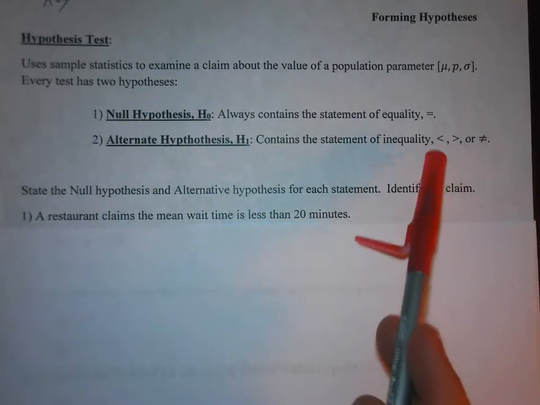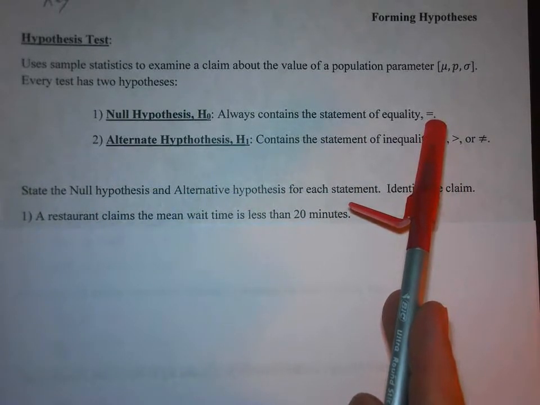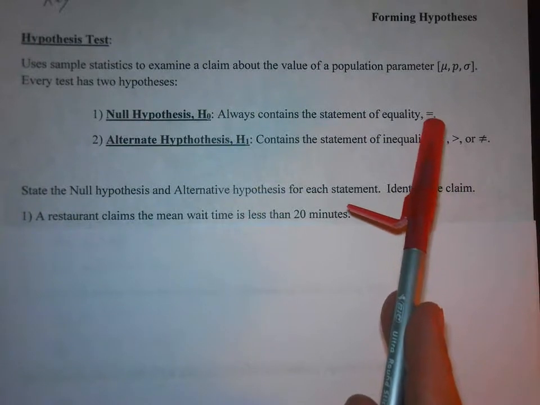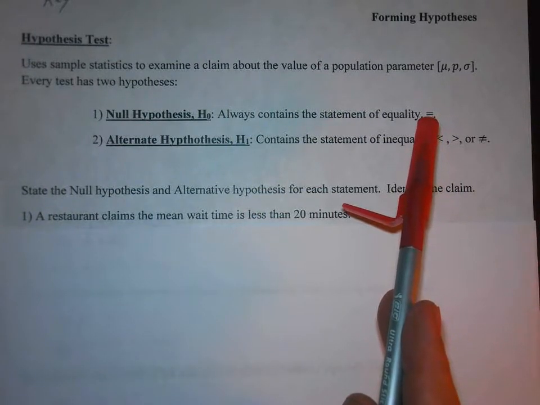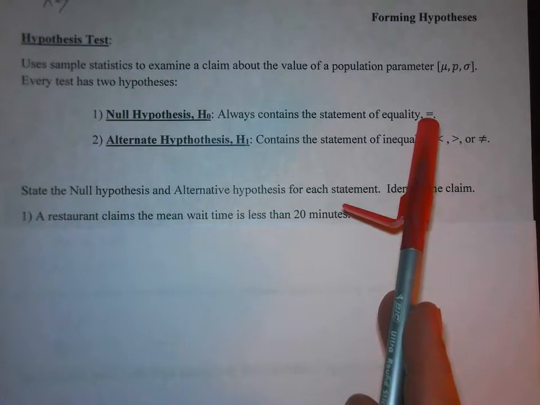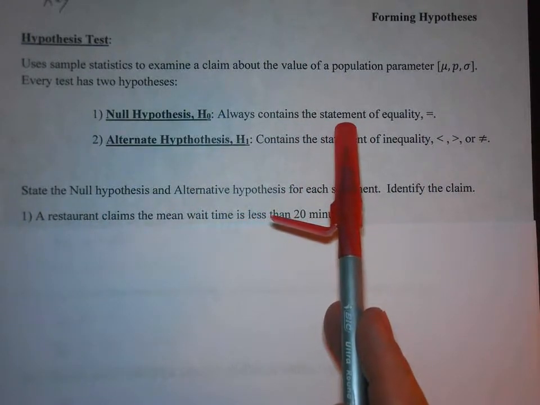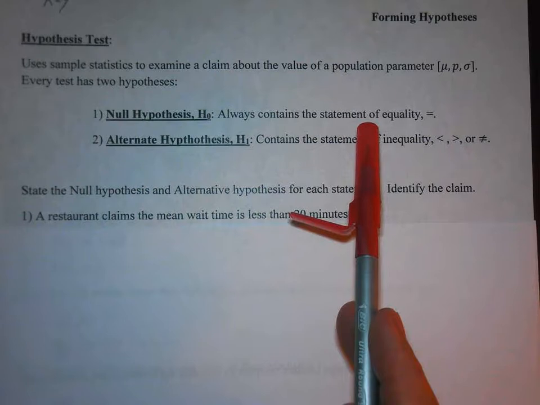So your null hypotheses are going to be such as mu equals a number, like mu equals 20, mu equals 13.8. Or it could be P, the population proportion or percentage, equals 0.27, P equals 0.94, etc. Okay, so the null hypothesis, H0, always has the equal sign.